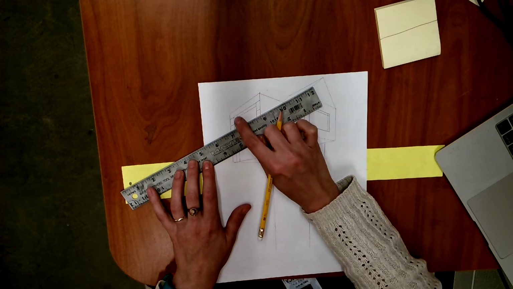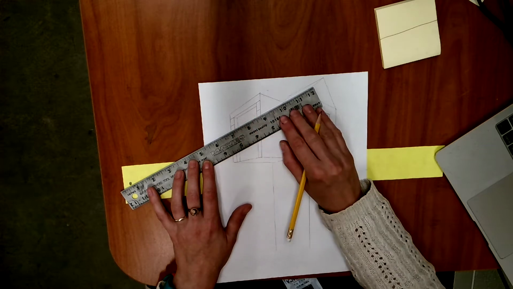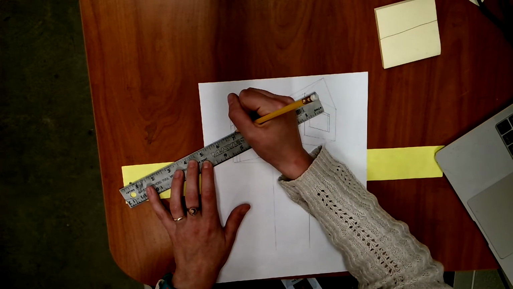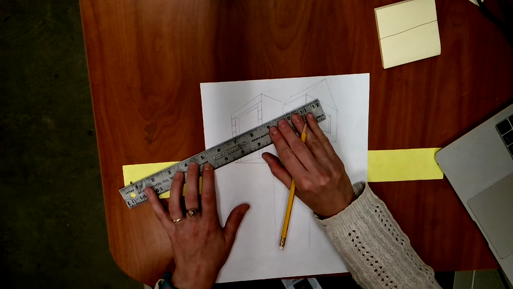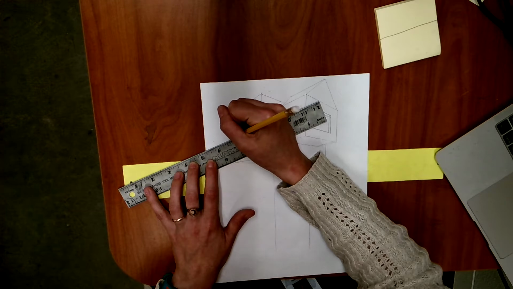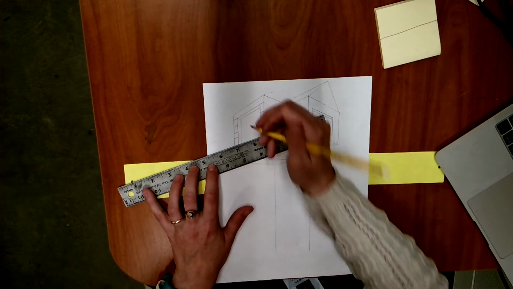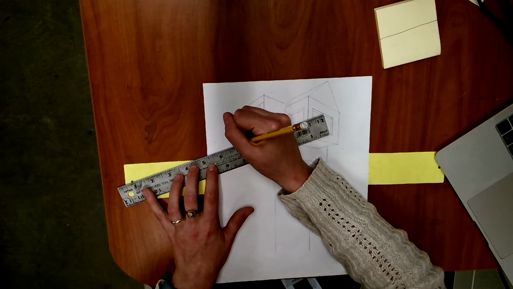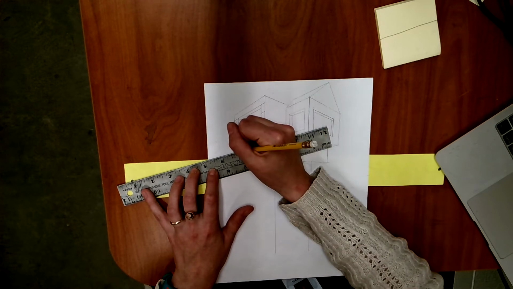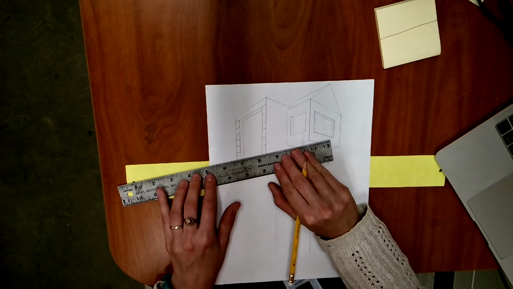I'll talk about that in here because that's going to get cut off. Again, just for the siding, you are using your vanishing points for any horizontal lines.